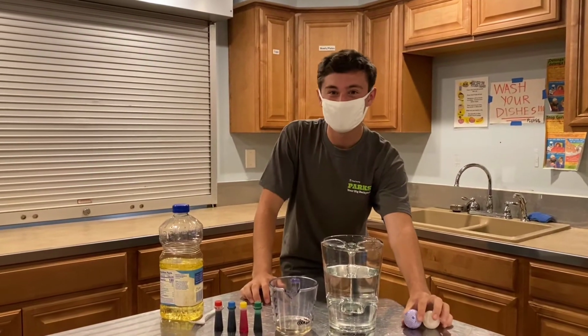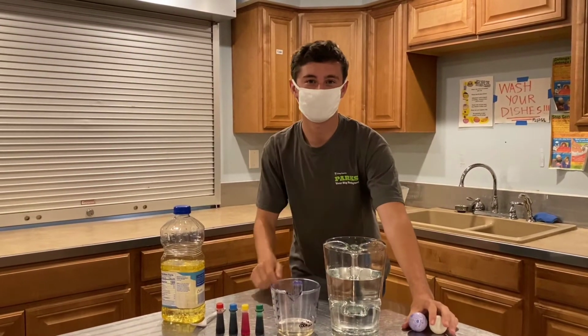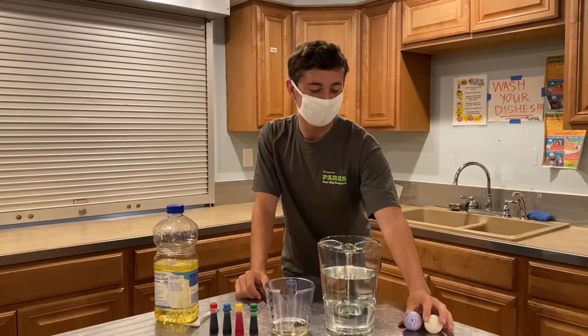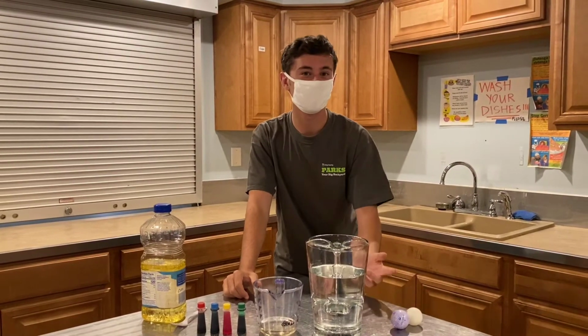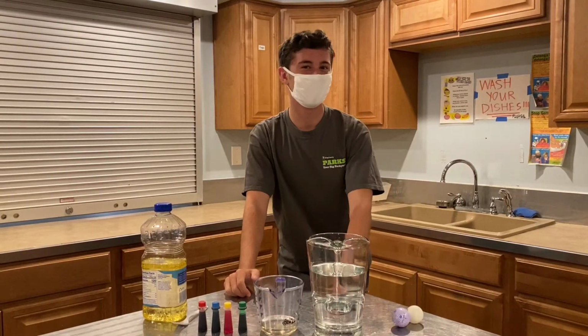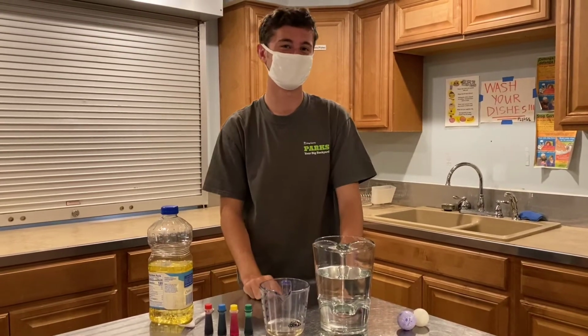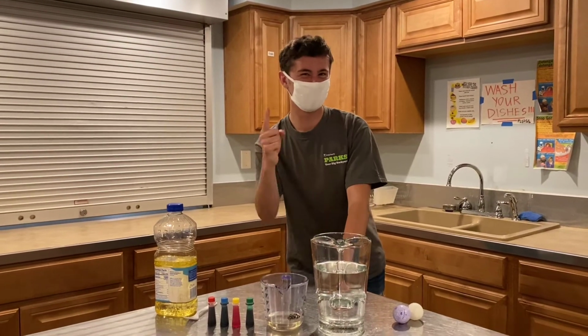Why does that matter? So let's say we're trying to float a raft across the river. We're going to need to make sure that the density of the raft is less than the water so that it can float. Now let's move on to the experiment.